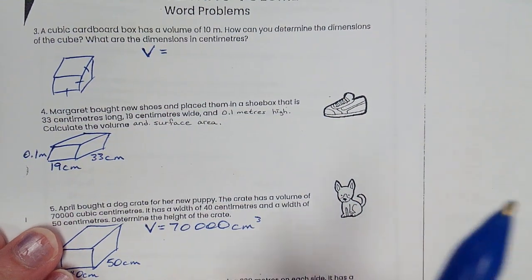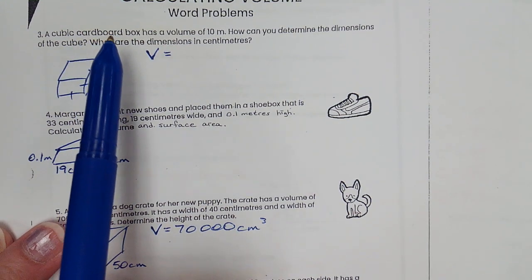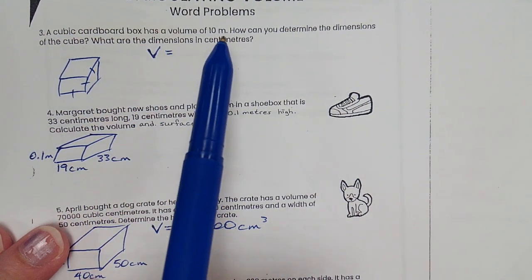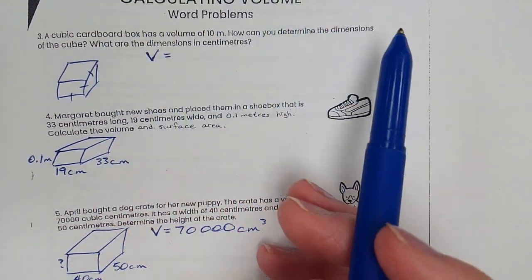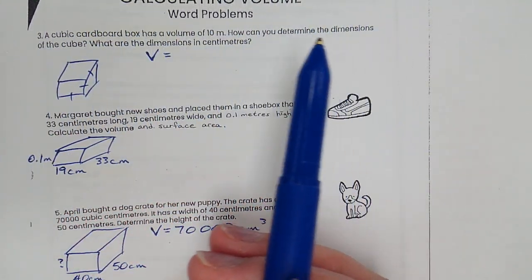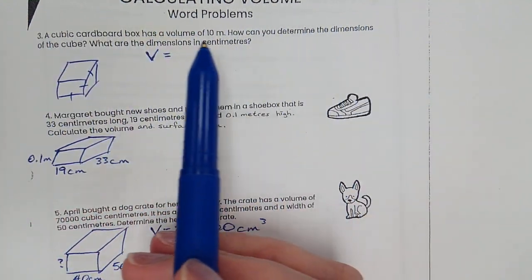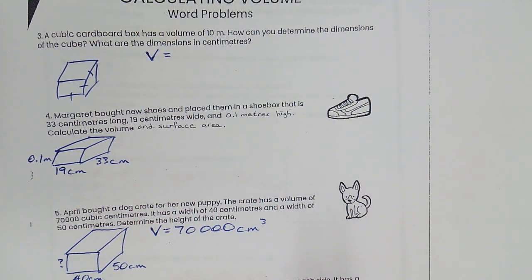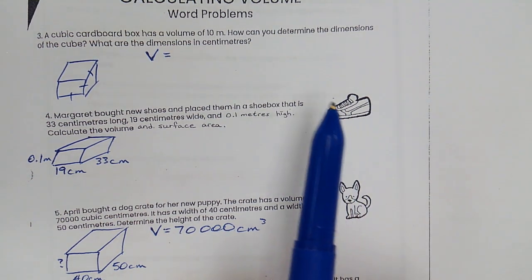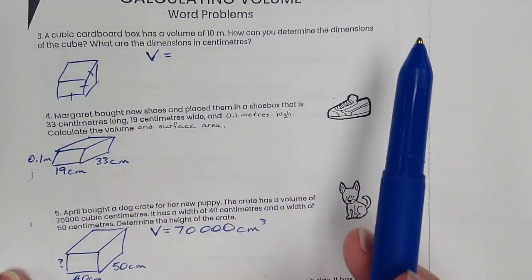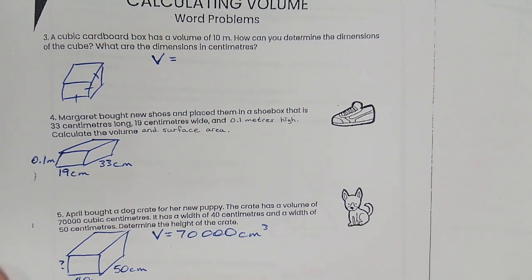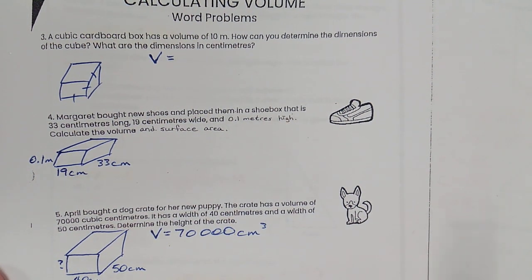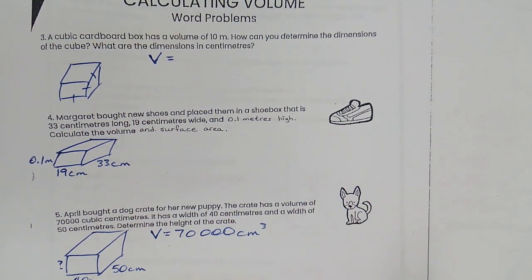On the back, number 3 here, a cubic cardboard box has a volume of 10. What's that? There's a mistake in this question. Where's the mistake? There's a mistake in this question. Marina, do you know the mistake? Okay. Isaac, can you point out what my mistake is in this question? It's not a spelling error. Number 3. Where's my mistake? Andre, can you spot it?